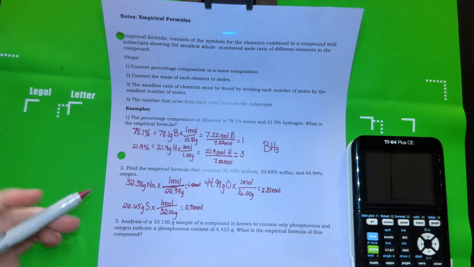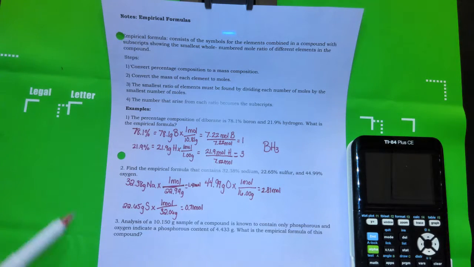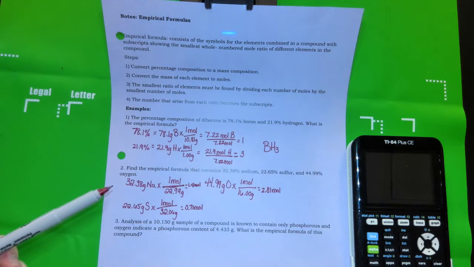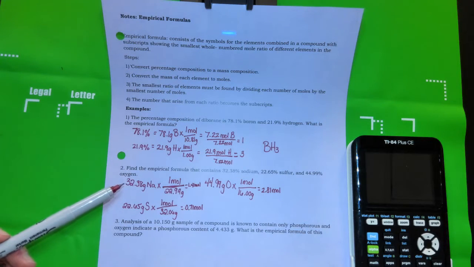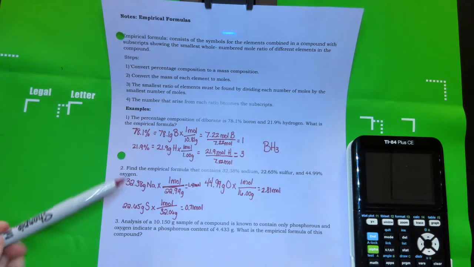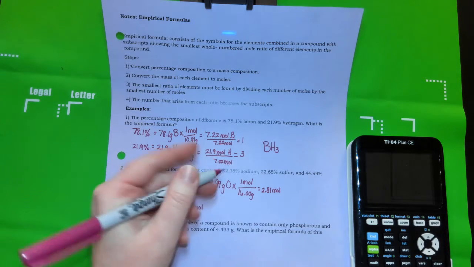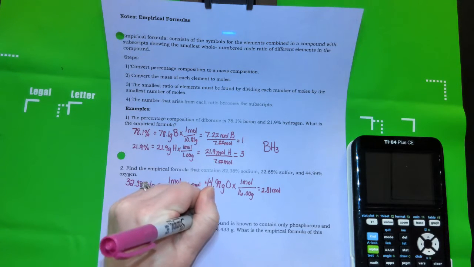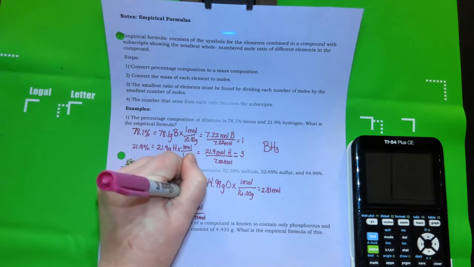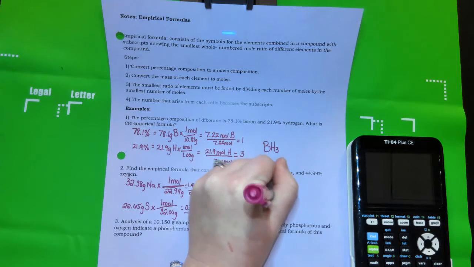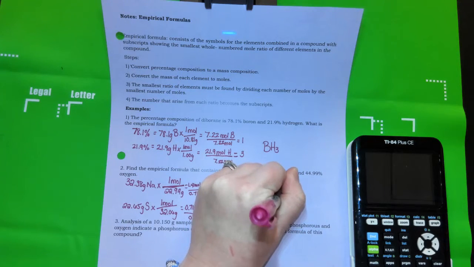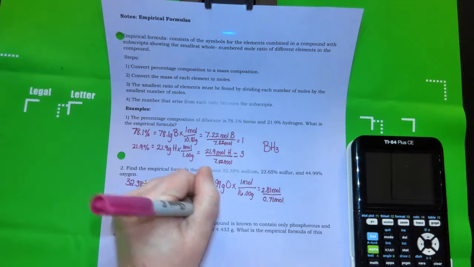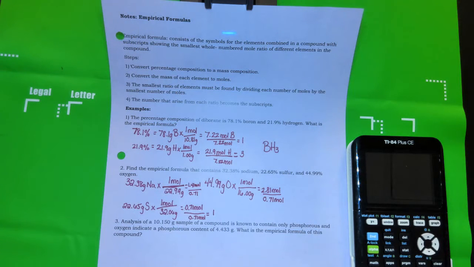My next step then moves me on to 3, and that's to determine the ratio between the sodium, sulfur, and oxygen. You will always divide by the element that you have the least of, and that would be the sulfur. We only have 0.71 of a mole. So all 3 of these will be divided by 0.71. So the sulfur, we know we're taking itself, divided by itself will be 1. This is where we round things off to whole numbers.